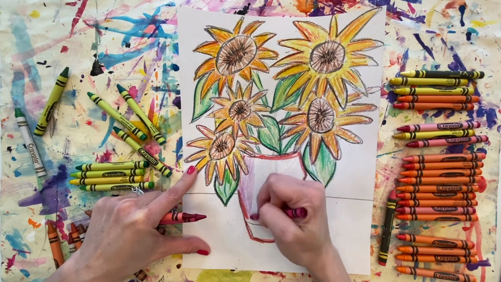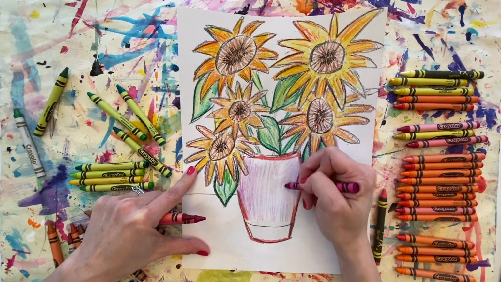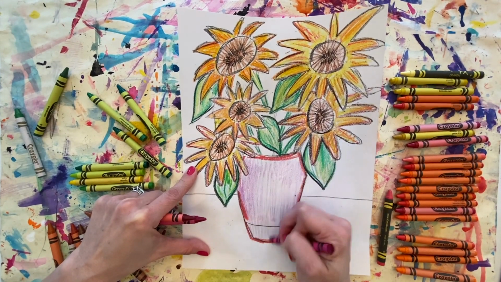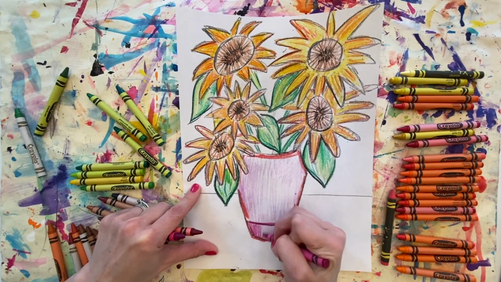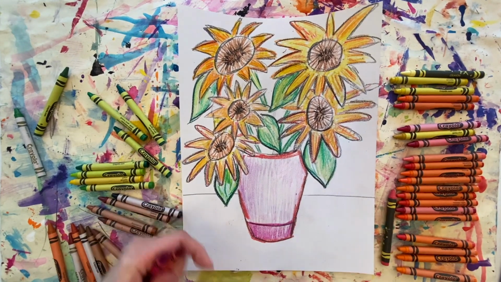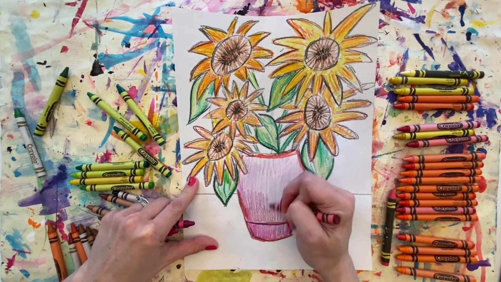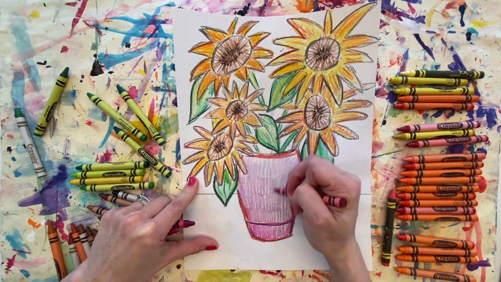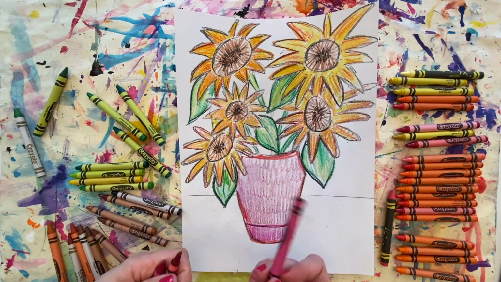You can see I'm putting one flat color down first, and then I'm going to try to go on top with some of those more choppy lines with the crayon where I can. So they're kind of shorter, choppier strokes on top of my first flat color. Always being sure to layer, layer, layer colors on top of one another to give your picture depth and dimension.